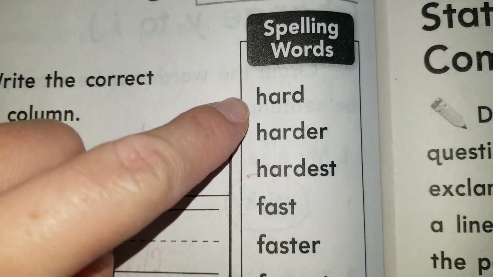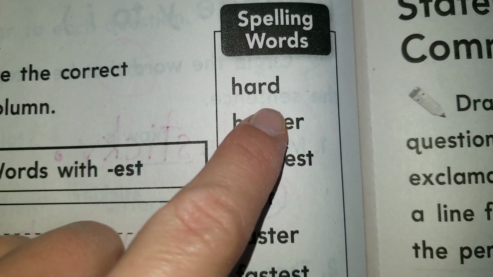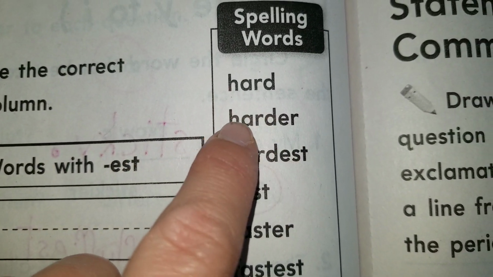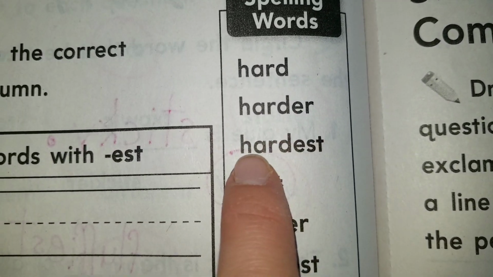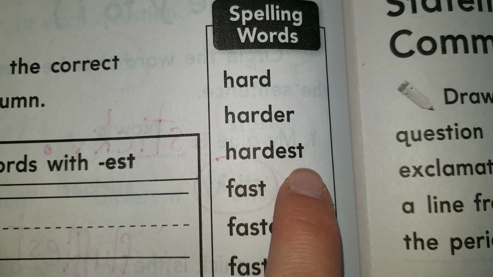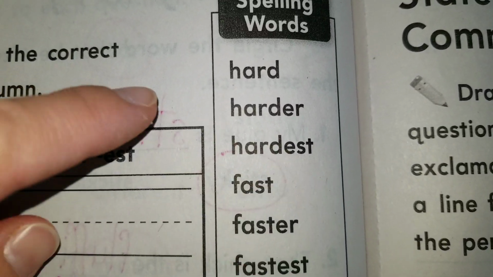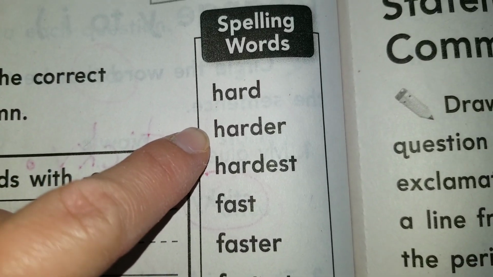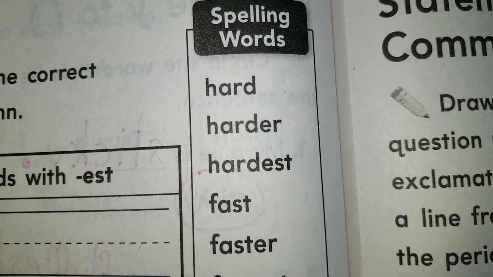Alright, but before we get into this, let's read the spelling words. Here we go. We have hard, harder, hardest. So you can see how the word progresses. Hard is the base word, then you have harder, you're comparing it to something else, and then the hardest. The hardest is like the top one.